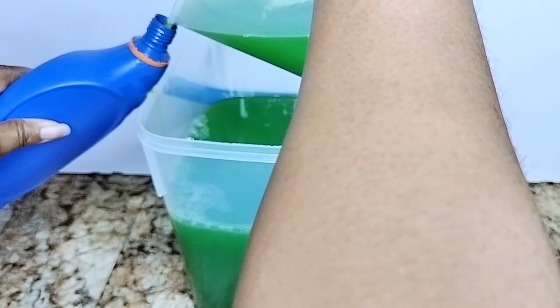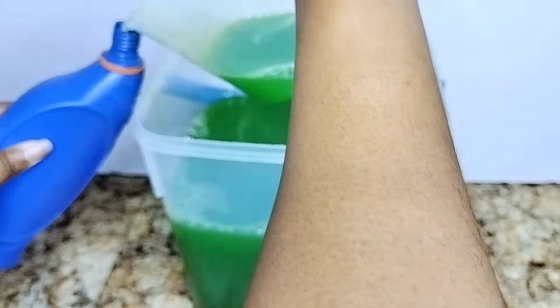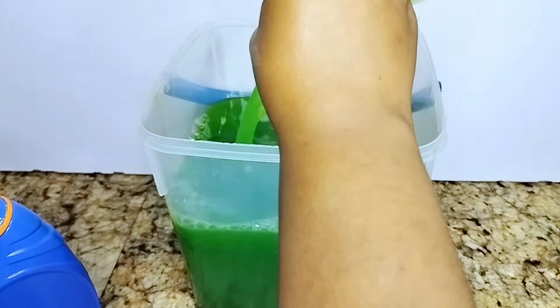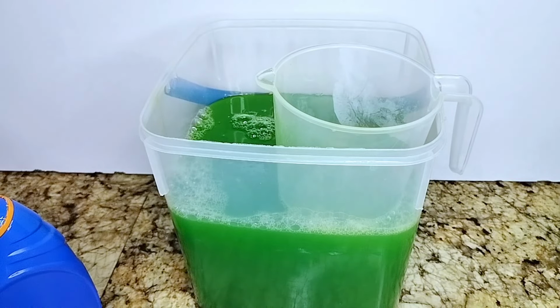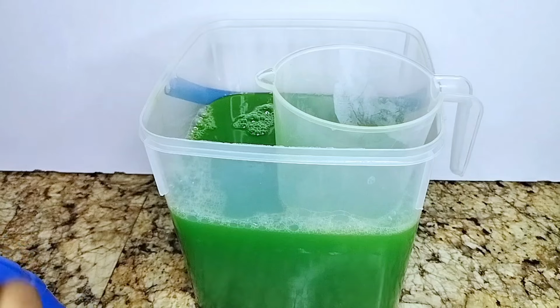It's super easy, and trust me when I tell you that this toilet cleaner is super effective. You can use it to wash the toilet and it will become very clean and sparkling. So I'm going to try it out to show you. Although my toilet is actually not dirty, I'm just going to show you how to use it.